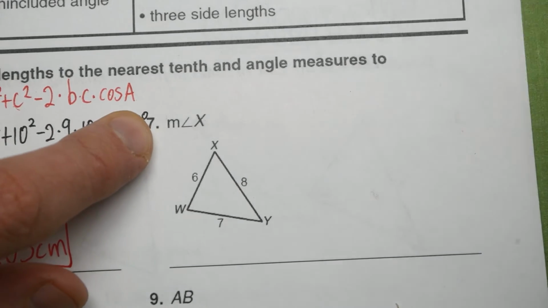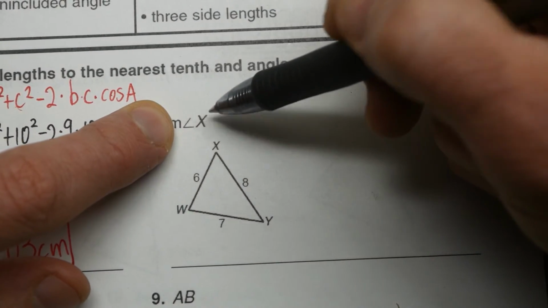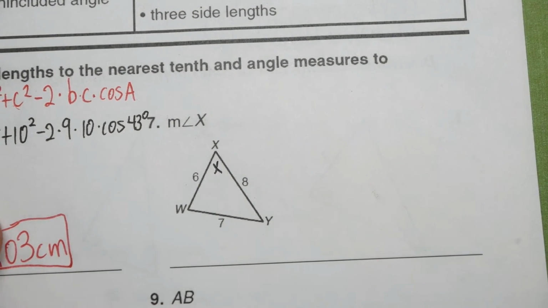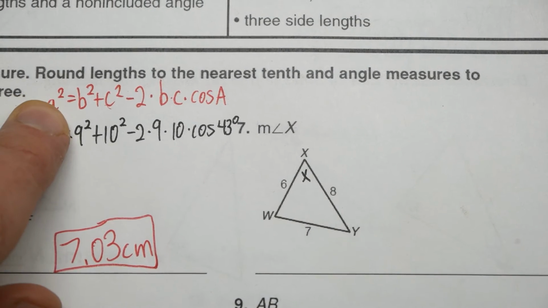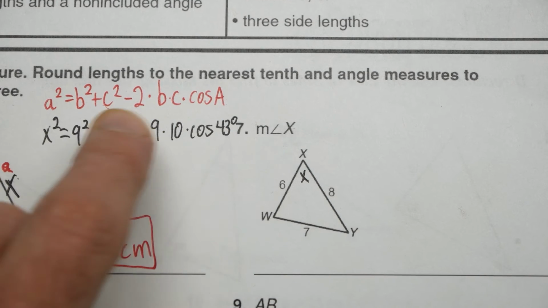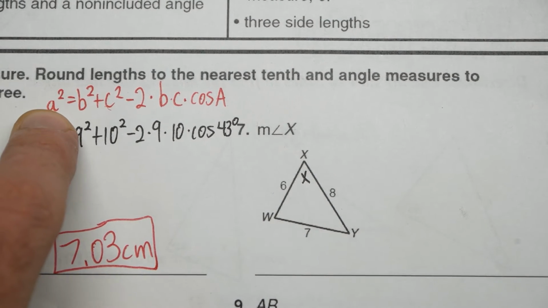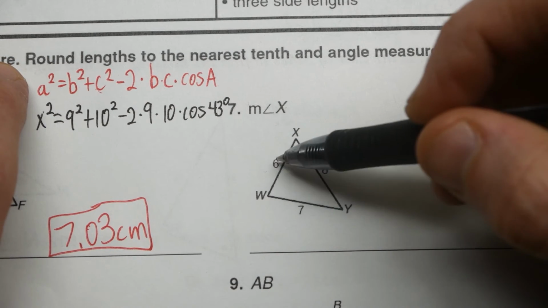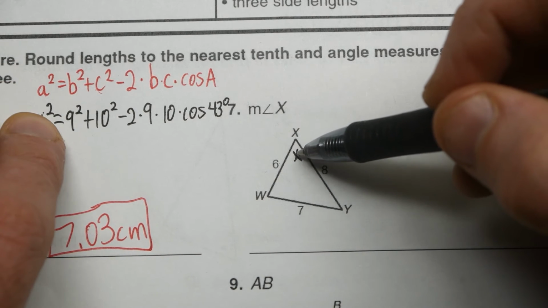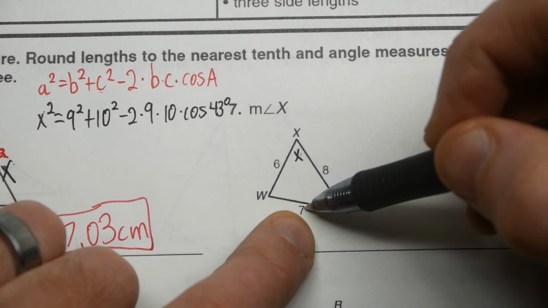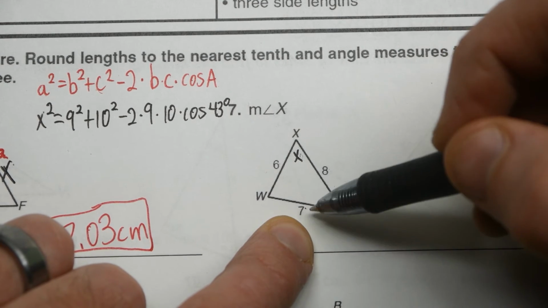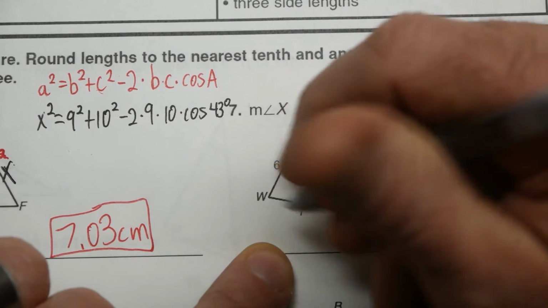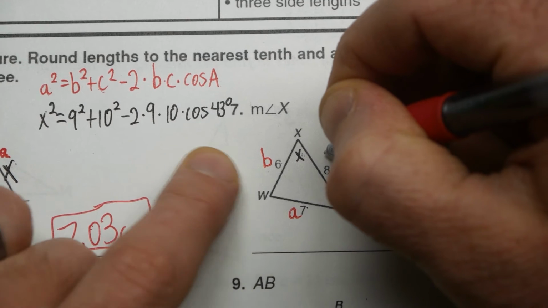Okay, number 7. Now on this one, we're looking for angle X. So here's angle X, so I'm going to put an X on angle X, I guess. Now remember, in the law of cosines, the angle here is opposite of this side that's over here. So as I think about this angle, okay, I have 6, 7, and 8. Which one of those three is opposite of this angle? Obviously, it's the 7. So the 7, since I'm dealing with this angle, is going to be the one over here by itself. It's going to be the A. So the 7 is going to be the A, and then the 6 will be the B, and the 8 will be the C.